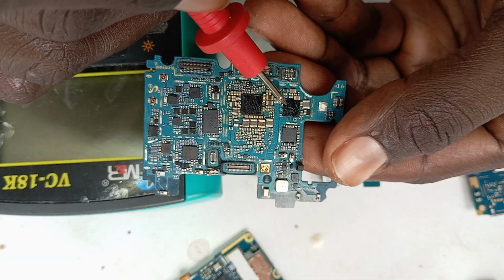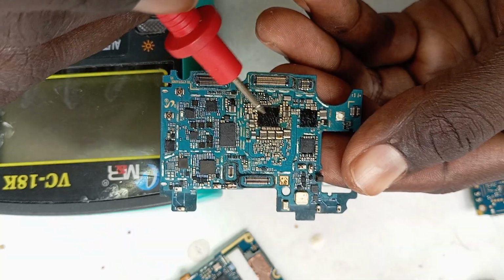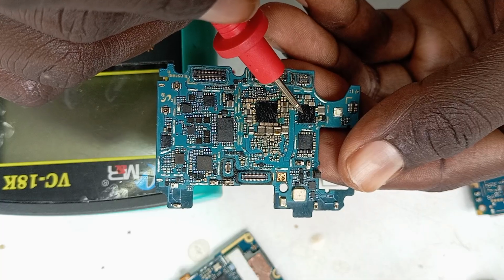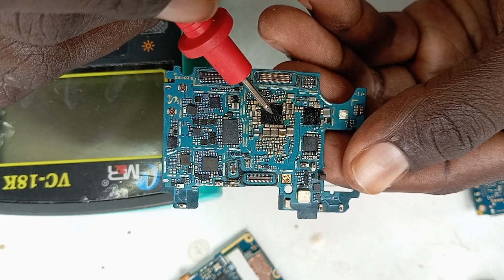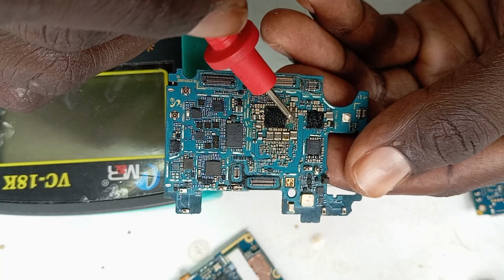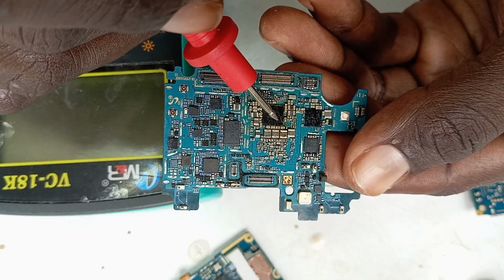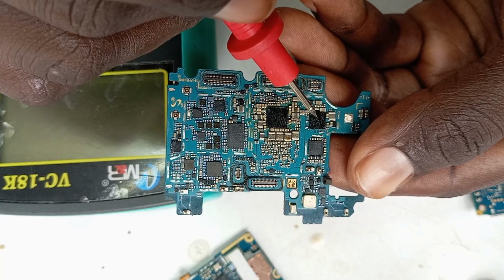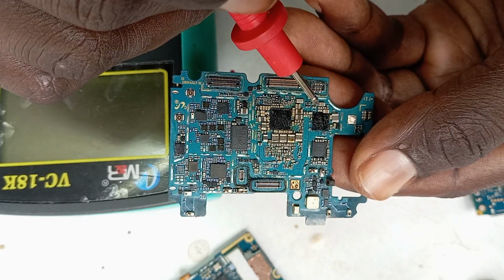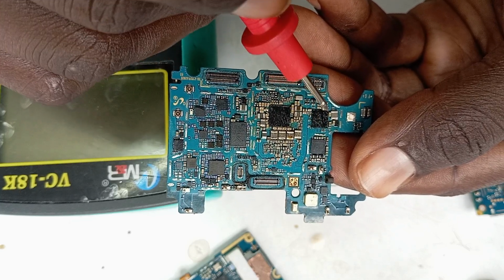How did I know that this is the charging IC? Because if you check carefully, the charging IC is almost like the power IC. The power IC has many inductors and capacitors around it, and the charging IC is also like that. You have one inductor and then several capacitors around it.